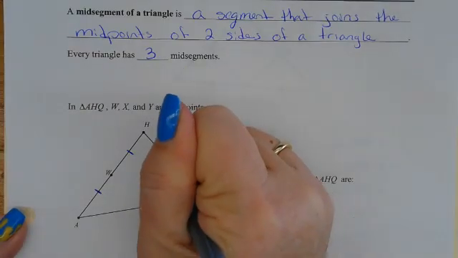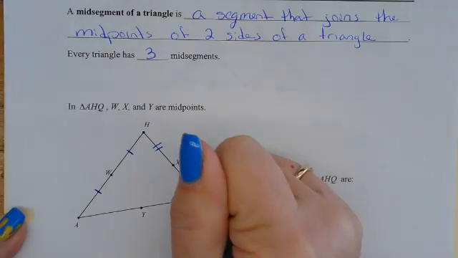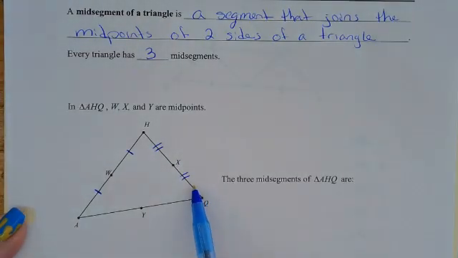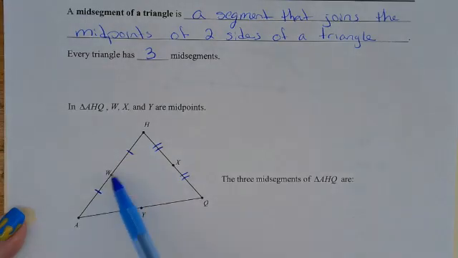Again, remember when we label something with congruent marks, they have to be the same. I needed to have two congruent marks here because I already said that these two segments were congruent to each other. So the same thing down here. I have AQ and the midpoint is Y. So AY is congruent to YQ.